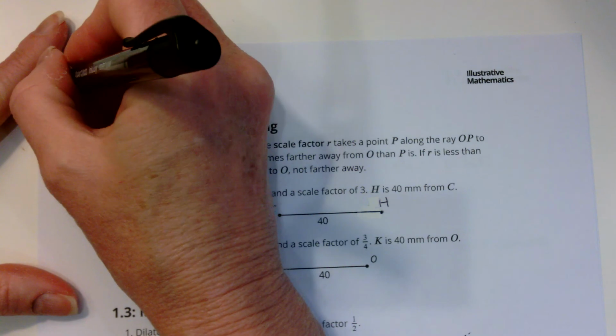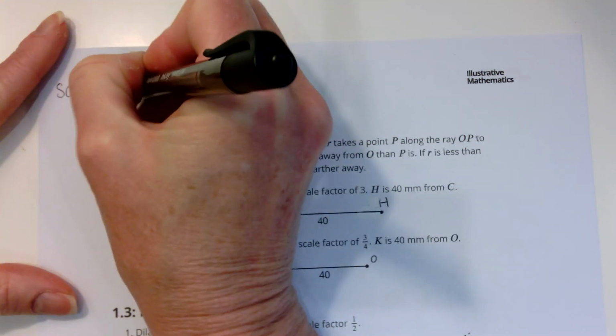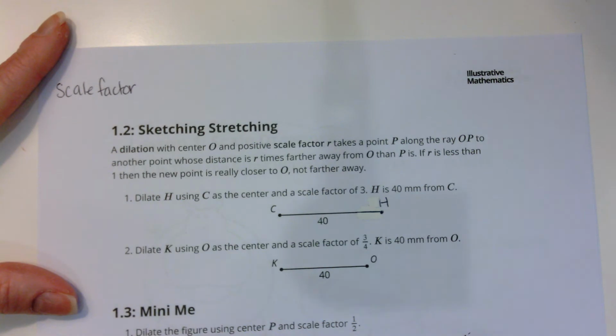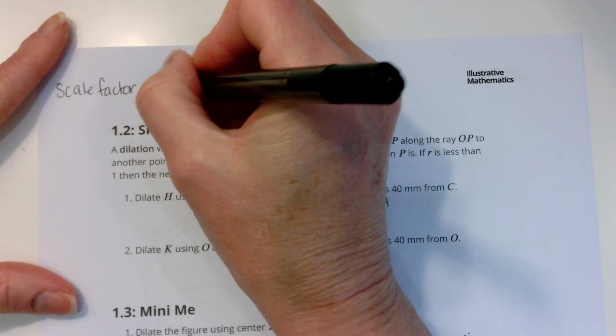The book uses the variable R, but most textbooks, workbooks, and videos use K, so I'm going to use K with you as well. So my scale factor is represented as K.